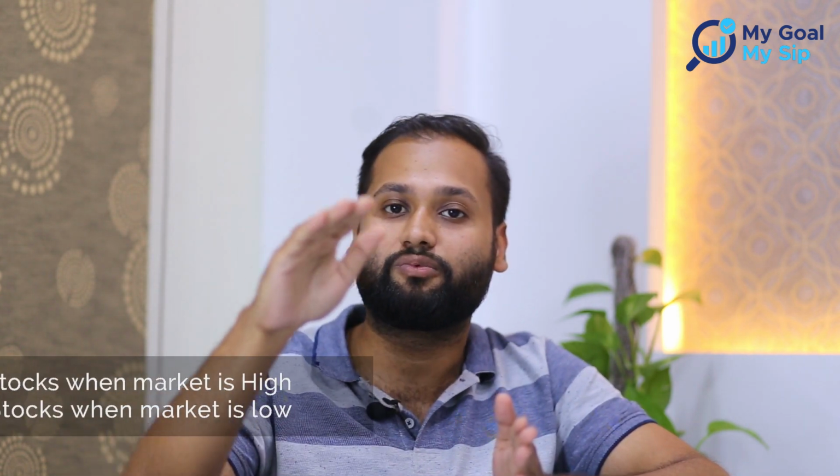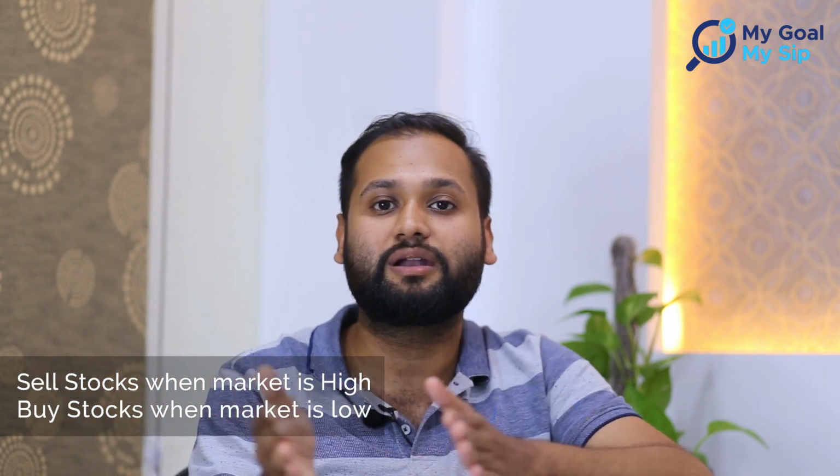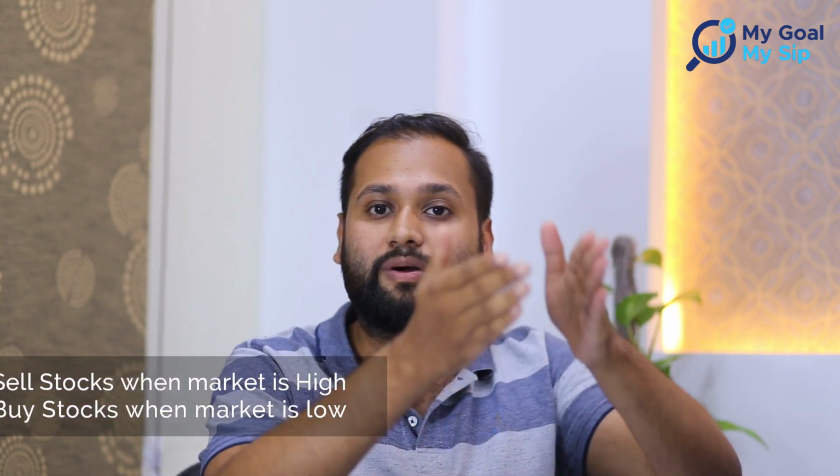The fourth strategy that they follow is, whenever the market is up, they will sell their equity portfolio. I mean, they will reduce their holdings in equity and transfer that balance into the debt category. And whenever the market is down, they will shift their portfolio from the debt category to the equity side. In this way, they are able to take advantage of market volatility, right?